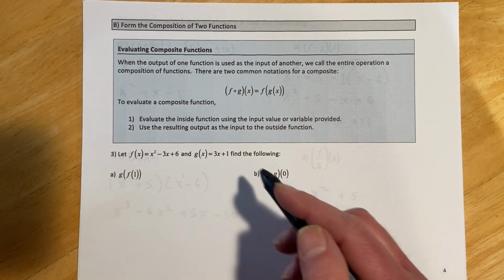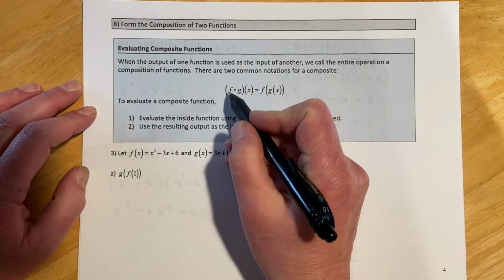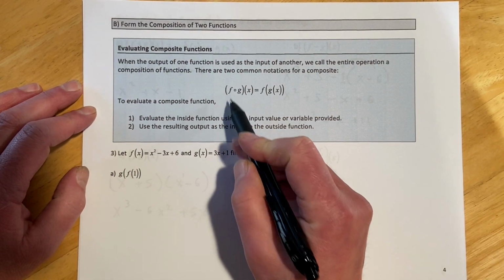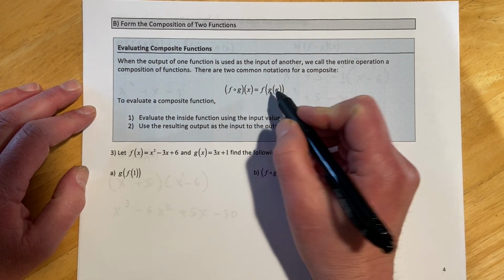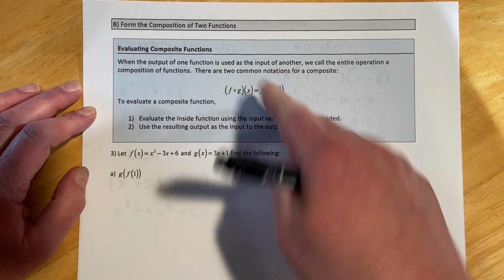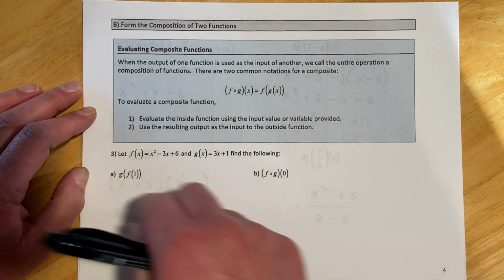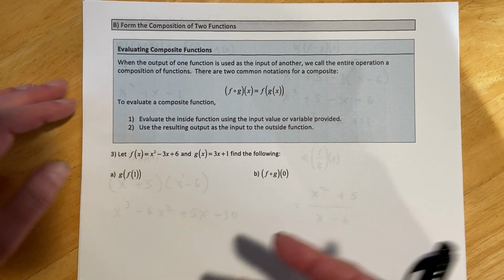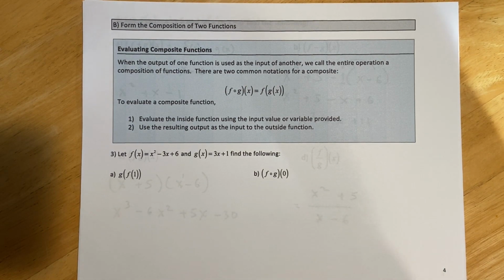For composites, we have a couple of notations. F composite G of X, which looks like a degree symbol between the two letters. And then this one is F of G of X. I generally prefer this one. We may run into that in the homework, so I'll show you both versions as we go. We're going to look at two things. We're going to evaluate composites at a value, and then we're going to find the algebraic version. So sort of the same as we did in the last video, but this time with composition.